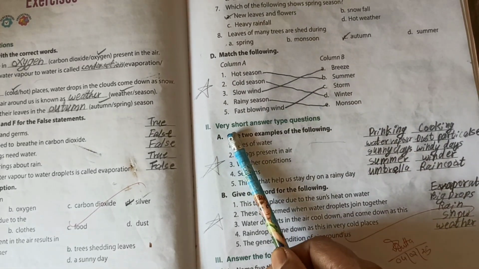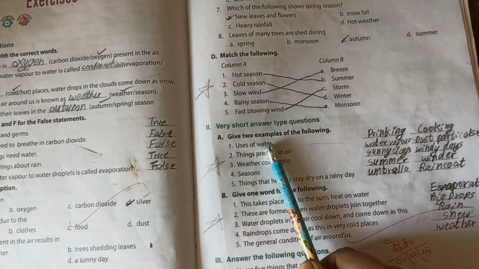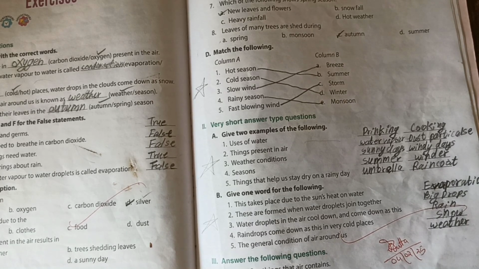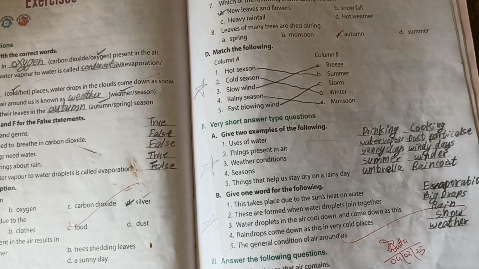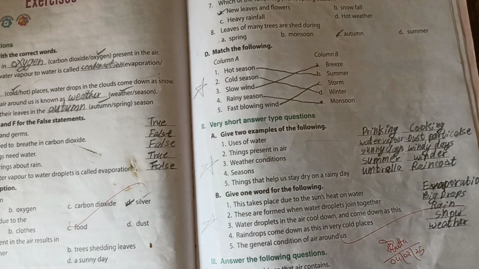Okay. Next one, very short answer type questions. Give 2 examples for the following. Uses of water, only 2, write down: cooking, washing clothes, or you can write down drinking, watering a plant. Second one, things present in air: water vapor, dust particles. Weather: sunny days, windy days. Seasons: summer, autumn, spring, winter, any 2 you write down.